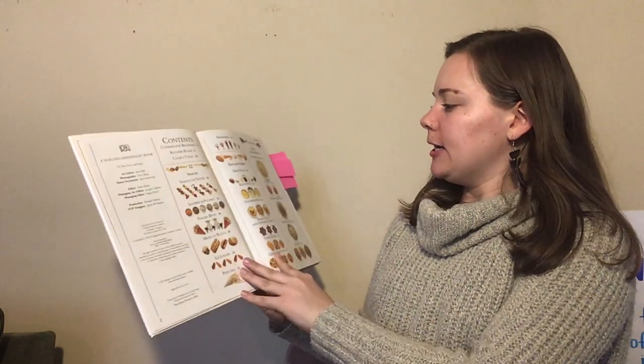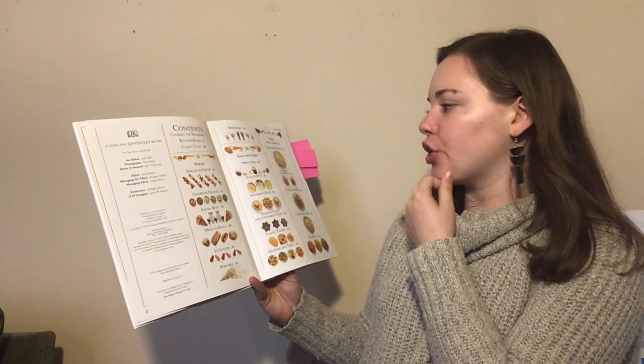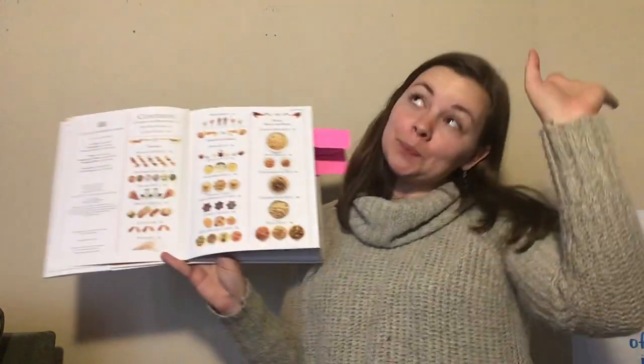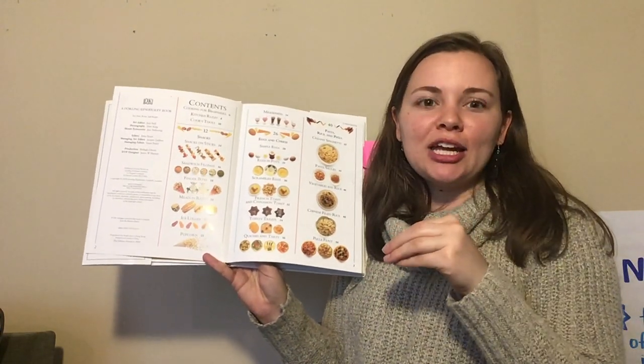Let me go back to my table of contents to figure out what I want to look at next. It goes through more snacks like popcorn, milkshakes. Strike a pose if you like milkshakes. I know I do. Chocolate chip or the cookies and cream is my favorite.